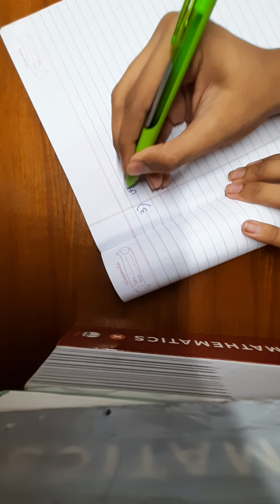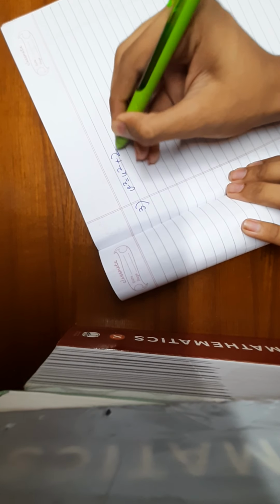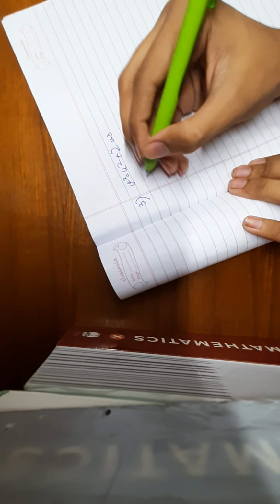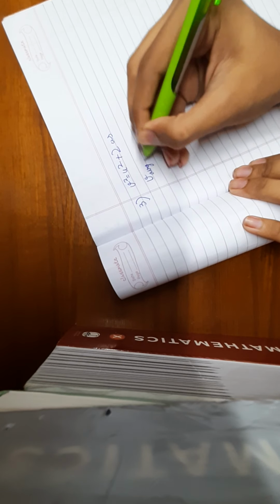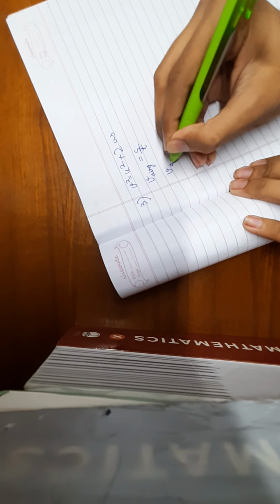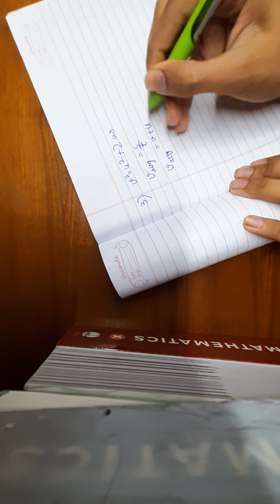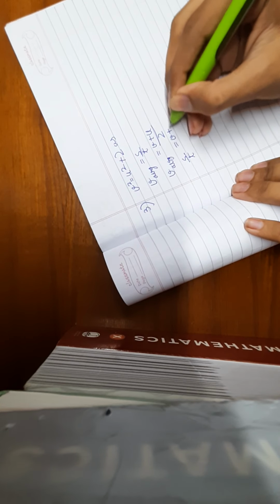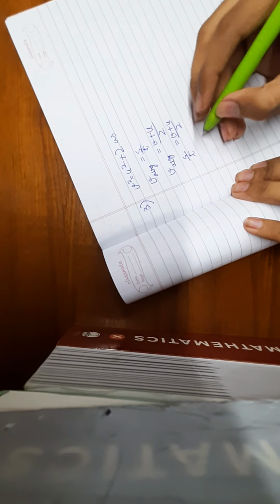Now let's move on to the third one. The third equation can be written as v square is equal to u square plus 2as. We all know this, but how to derive it? Again, v average is equal to s by t, v average is equal to v plus u by 2, and then we again equate these two, but this time there's a catch.